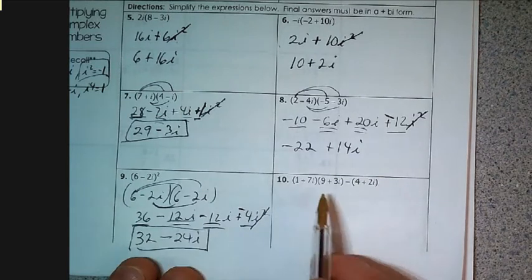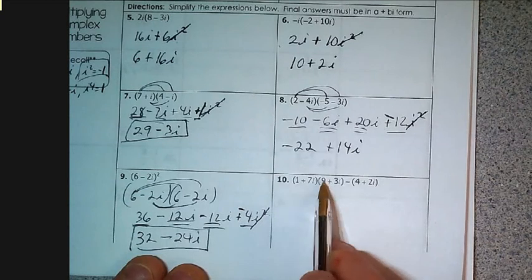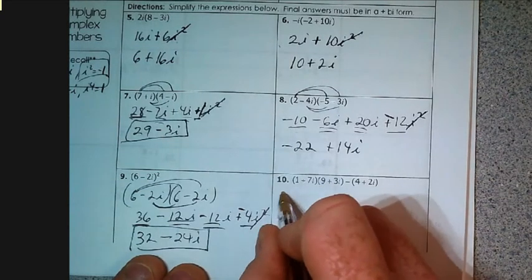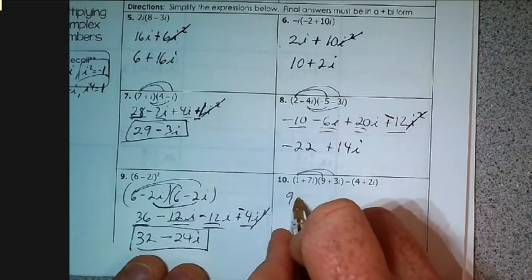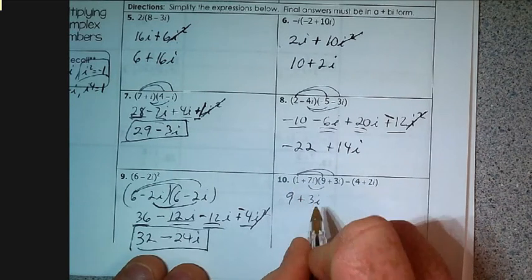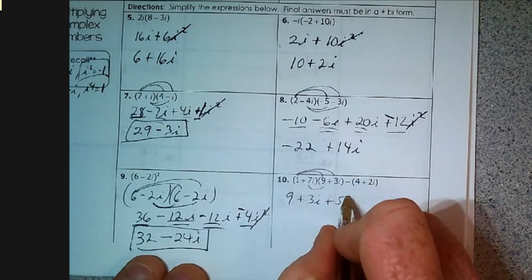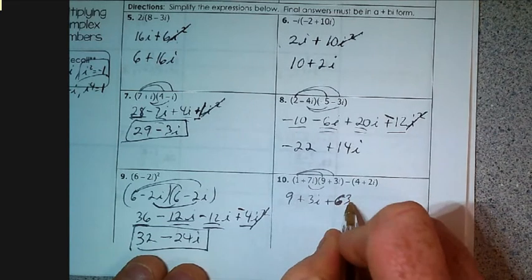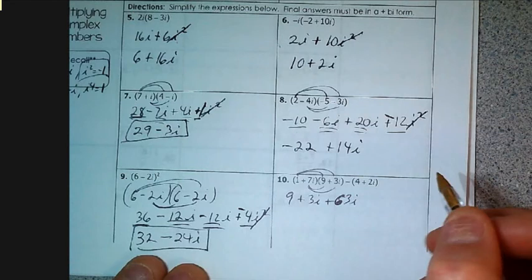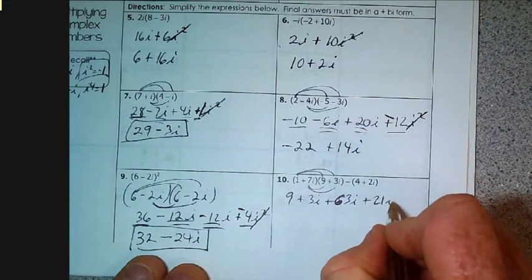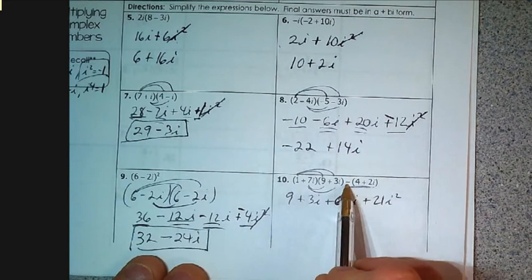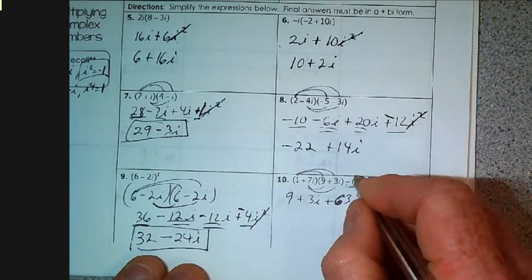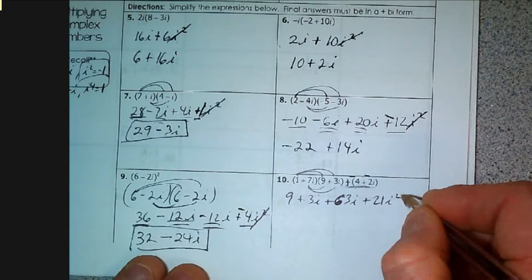Okay, so first of all, we're going to FOIL this. So, John, we're going to do 1 times 9 is 9. 1 times 3i is 3i. 7i times 9 is 63i. 7i times 3i is 21i squared. Now, let's go ahead and do this one also. Simplify this because we've got to change our signs. It's going to be a negative 4 minus 2i.